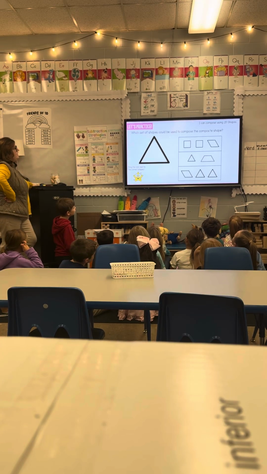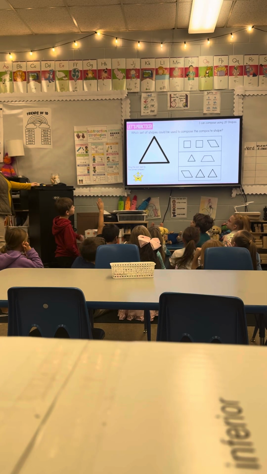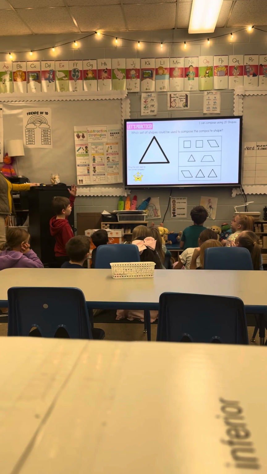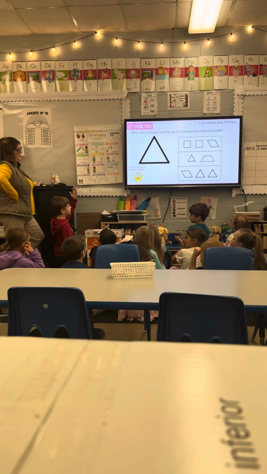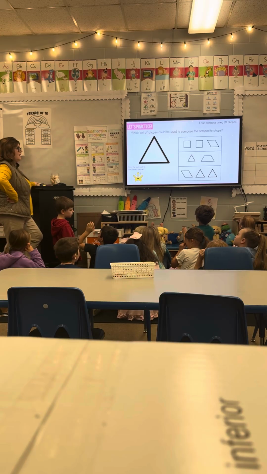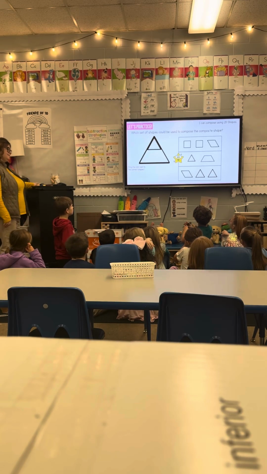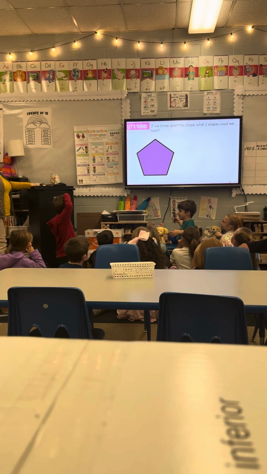Okay, so which set of shapes can be used to compose this composite? A rhombus and a triangle. Yeah, and that'll make a bigger triangle. And a trapezoid.